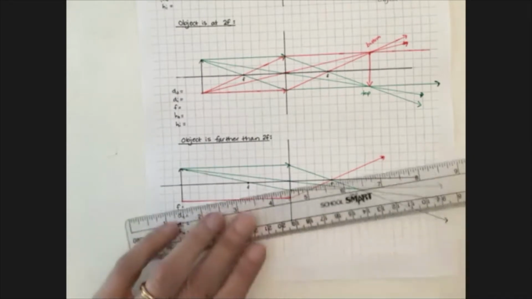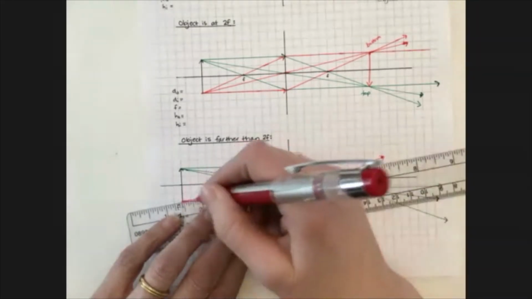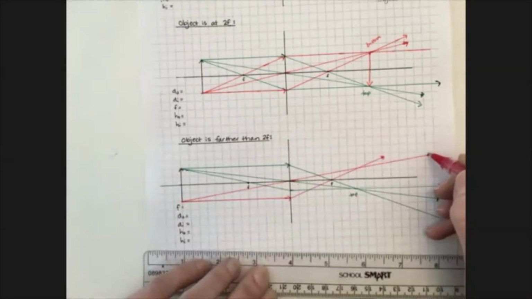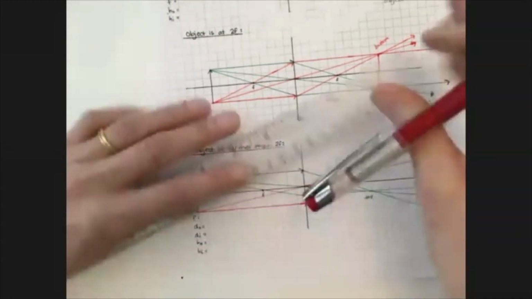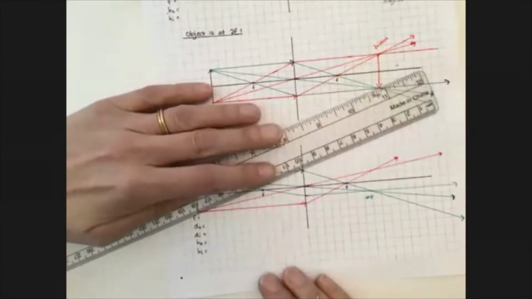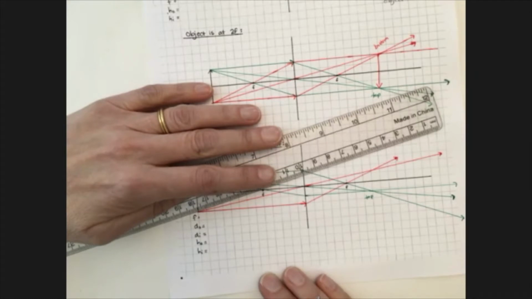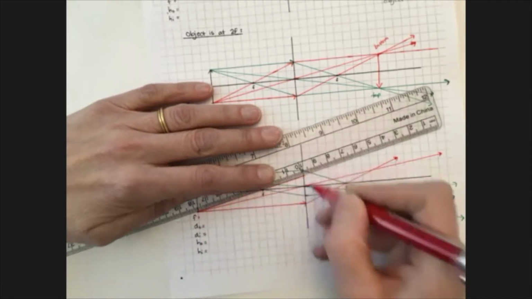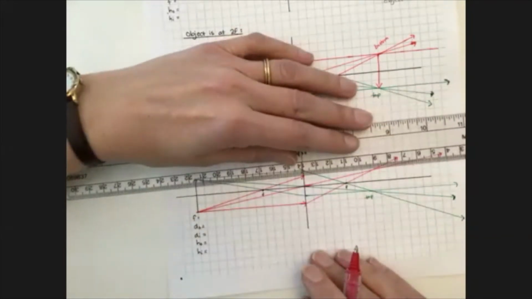Then in through the center, continuing without bending. Then in through the focal point. And out parallel.